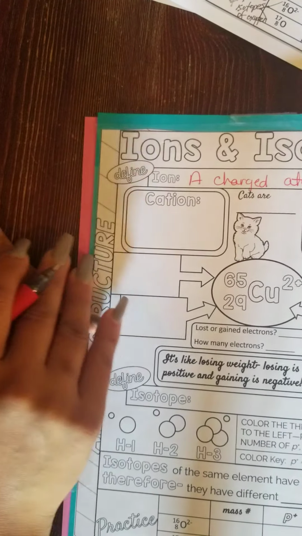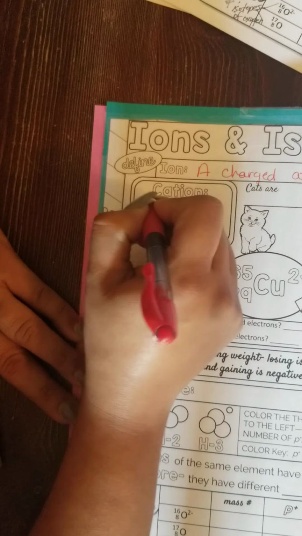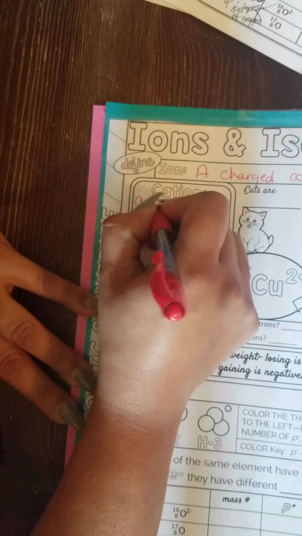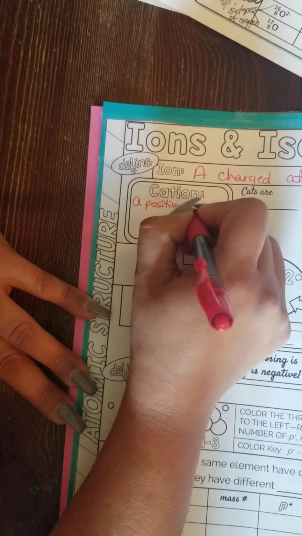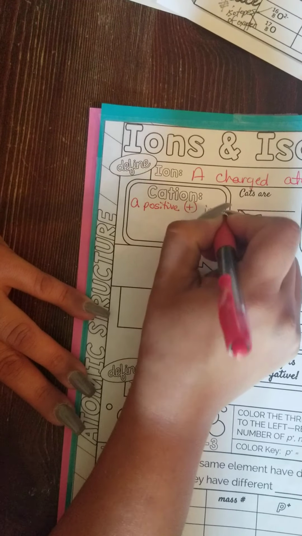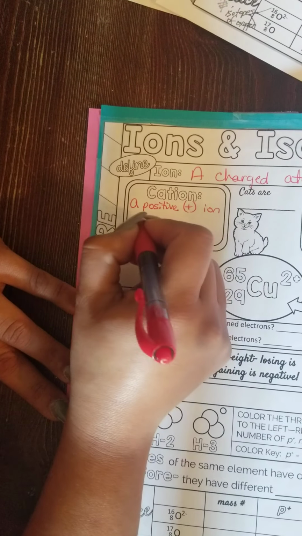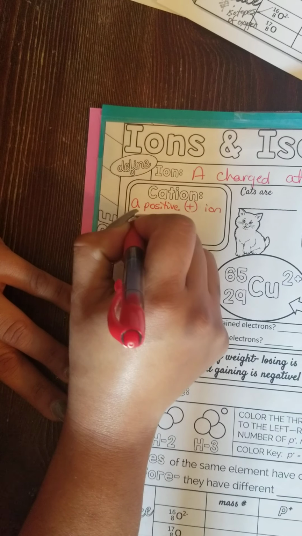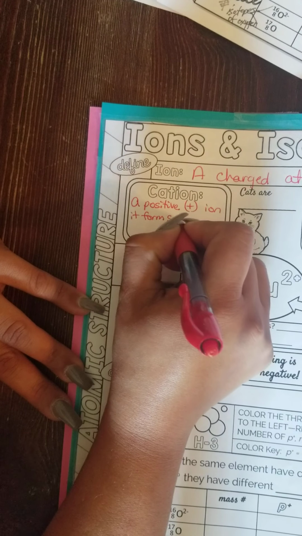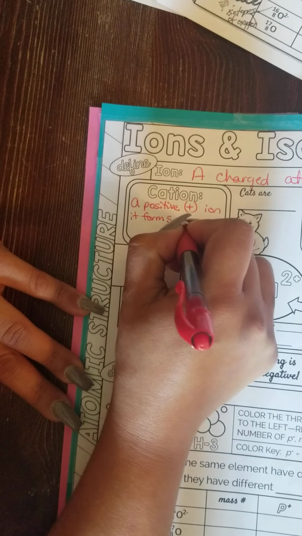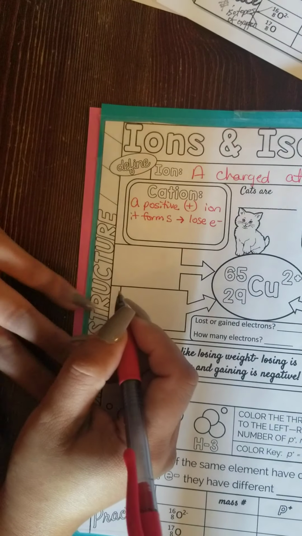A cation, which is a word that we're going to use throughout the school year, which is probably a new word for you, is a positive ion. How does it become a cation? It forms from the process of when it loses an electron.